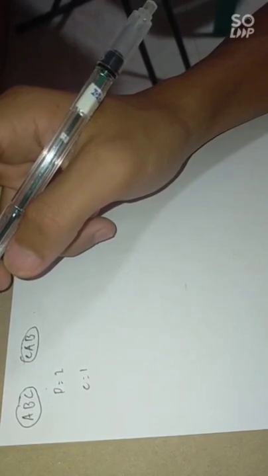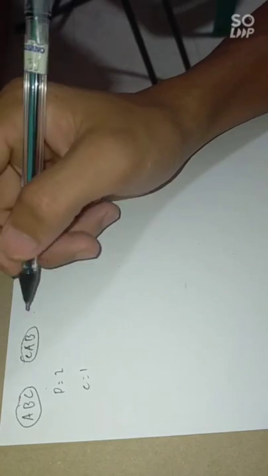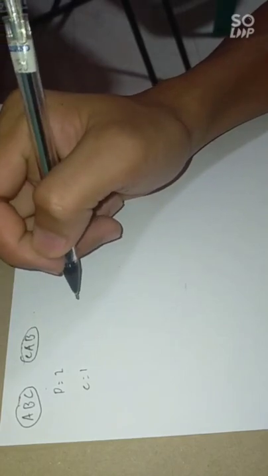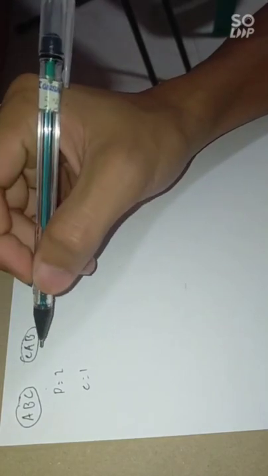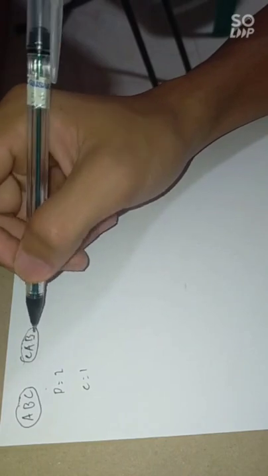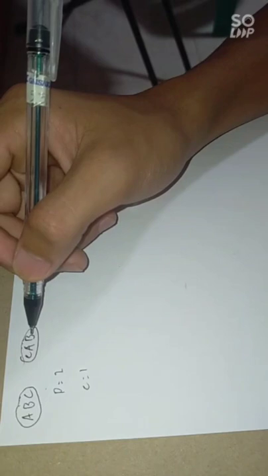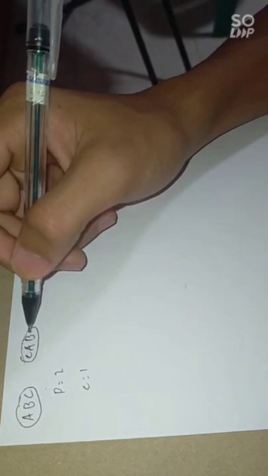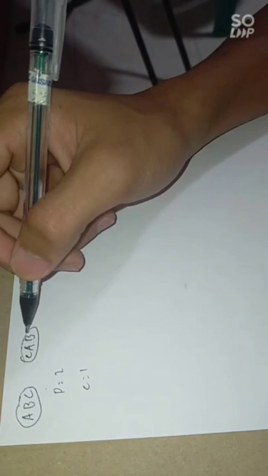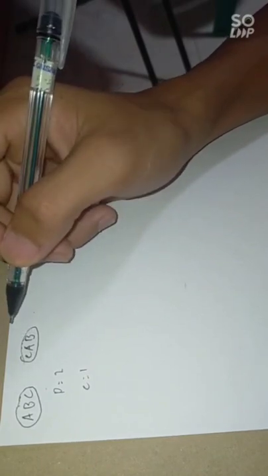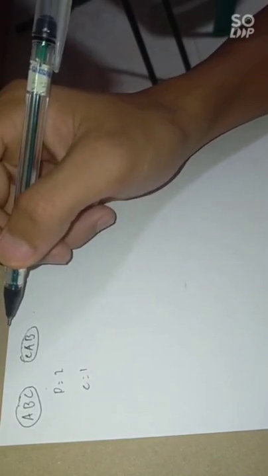You just want to combine things. So if you have ABC and CAB, you still have three letters combining in a group. So for combination, they are all the same.